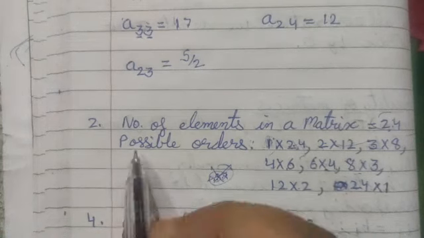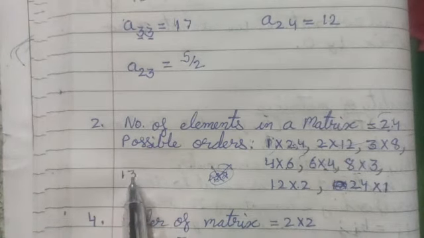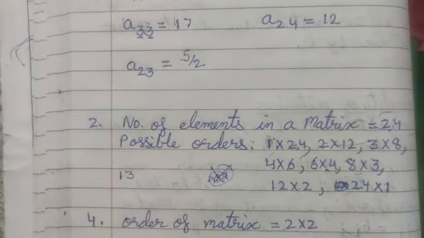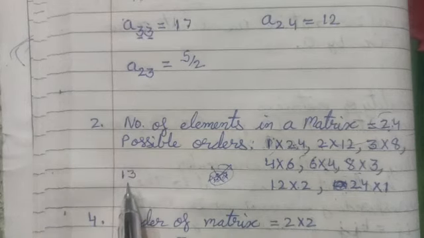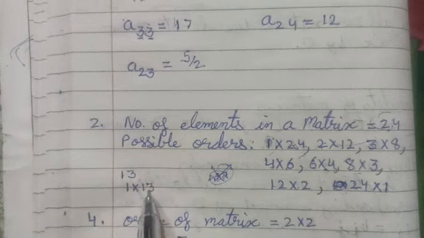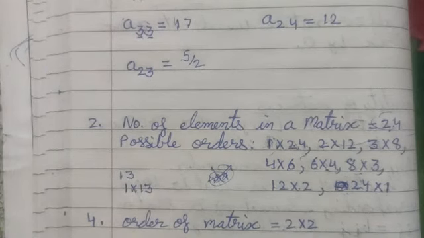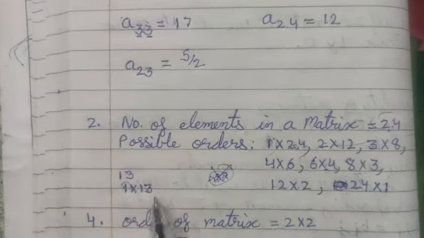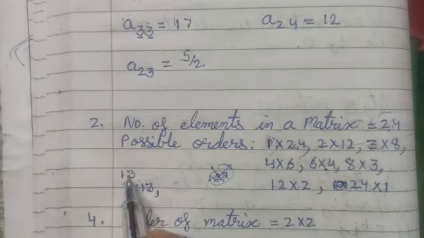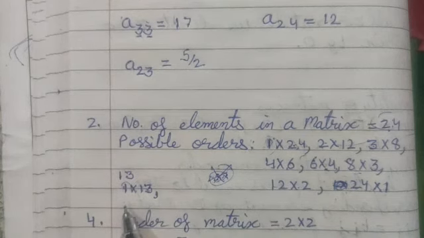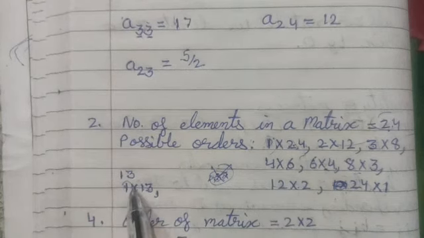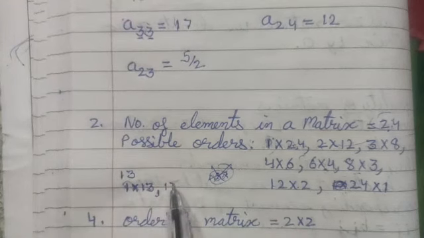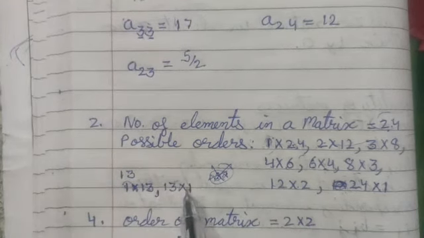Now similarly, another part of the question was, if a matrix has 13 elements, then what are its possible orders? As you know, 1 by 13. Now we can take a row matrix, so there should be 13 columns, so that their multiple is equal to 13. Now 13 is a prime number, so it has only two factors, that is 1 and 13. So another will be 13 by 1.